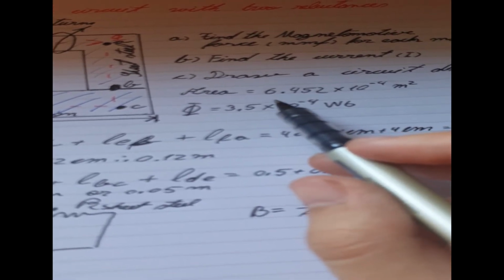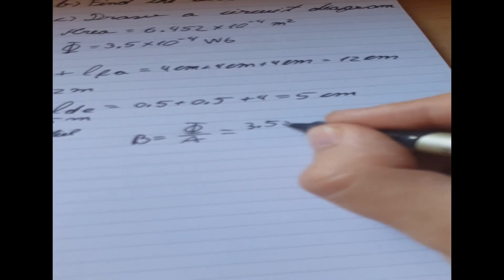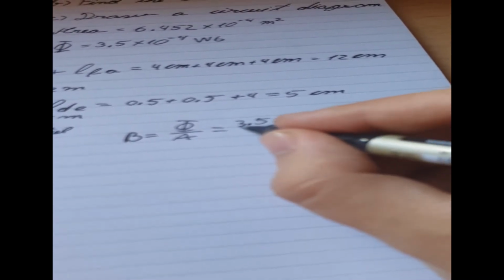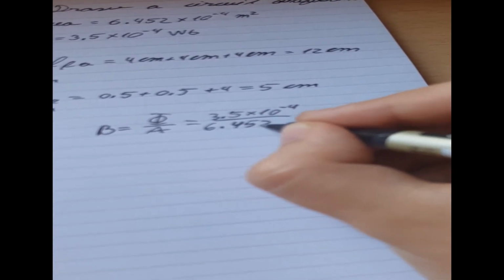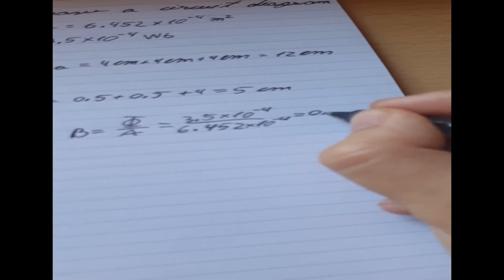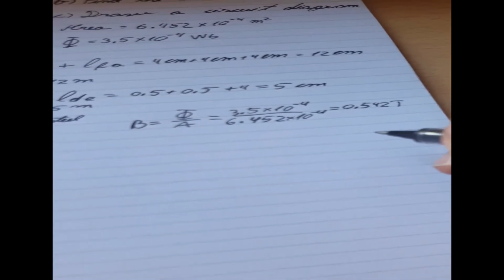We know the flux as being 3.5 times 10 to the minus 4, and we know the area as being 6.452 times 10 to the minus 4. So 3.5 times 10 to the minus 4 divided by 6.452 times 10 to the minus 4 will give us a value of 0.542 Teslas. There you go.